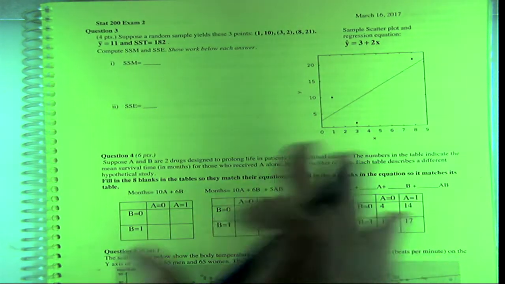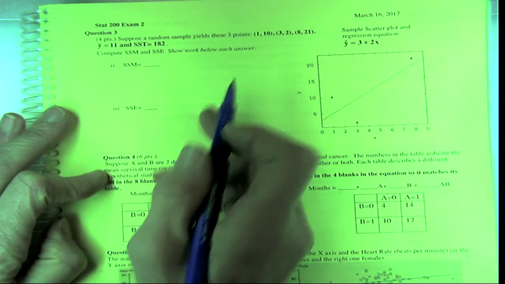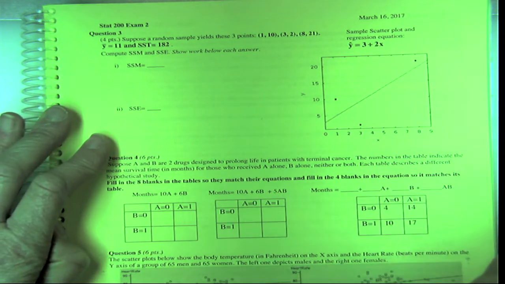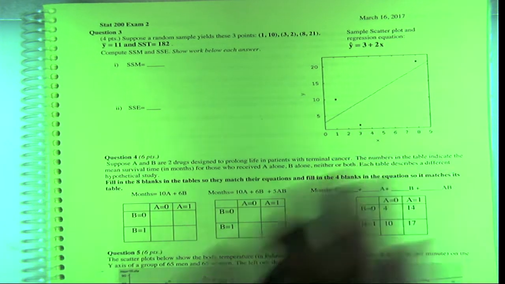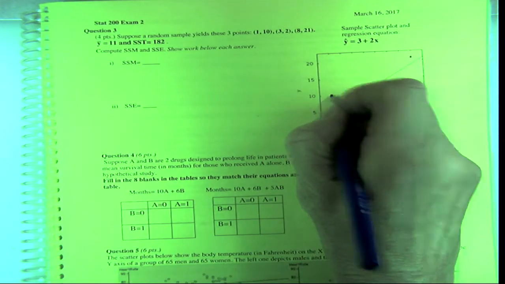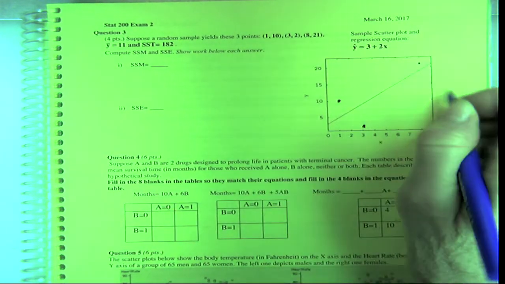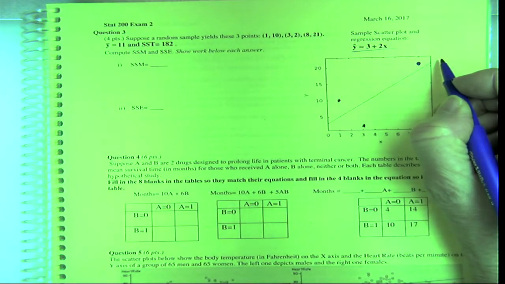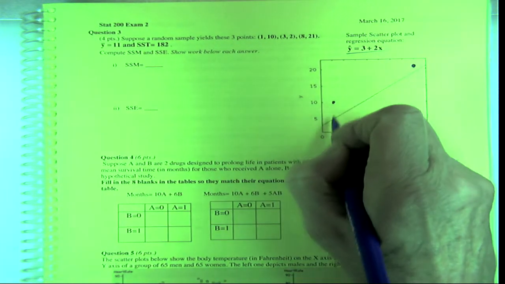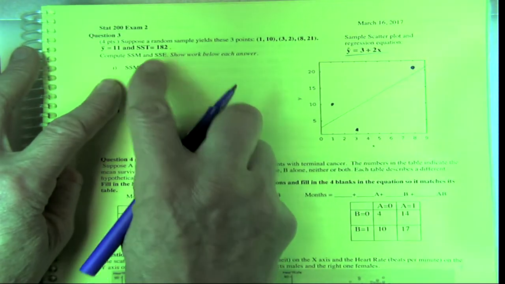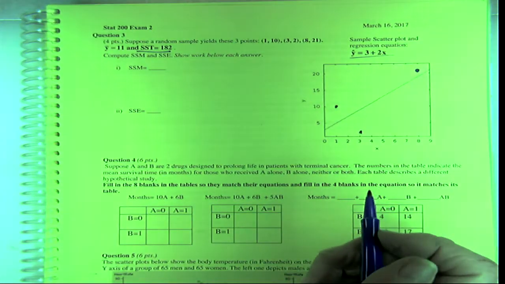So now these are the basic calculations involved in sum of squares model, sum of squares error, and sum of squares total. And here you just have 3 points for regressions, so they're really easy to do. So we might as well see how to do these and make sure you understand them. What do we have here? We have these 3 points, 1, 10, 3, 2, and 8, 21. And we fit it with this regression equation, right? So we made predictions. We want to compute SSM and SSE, and you're given SST.